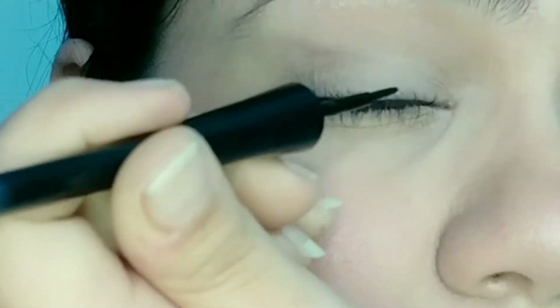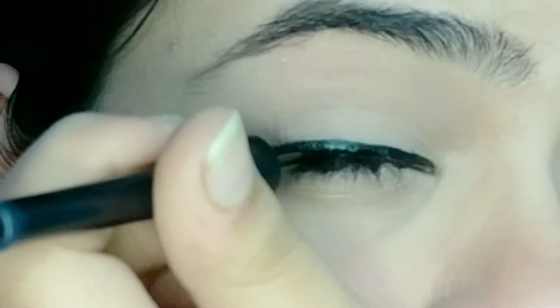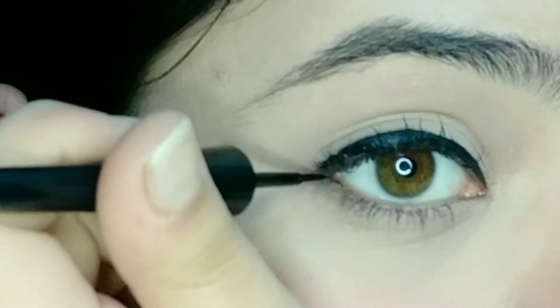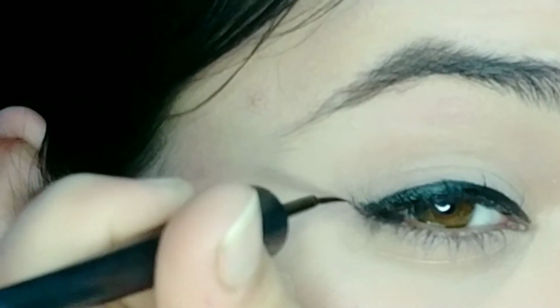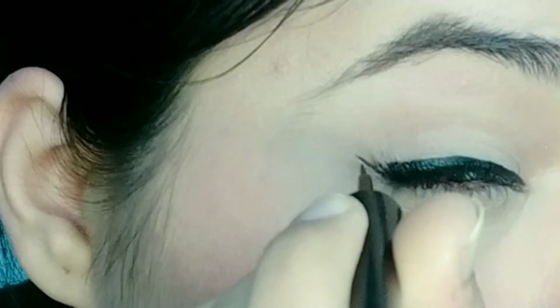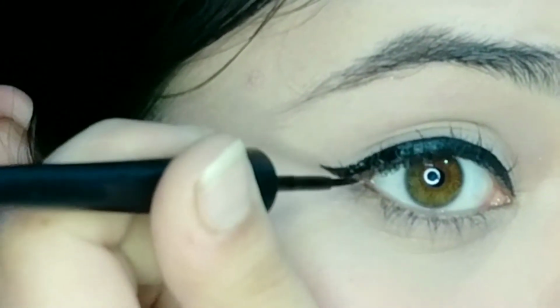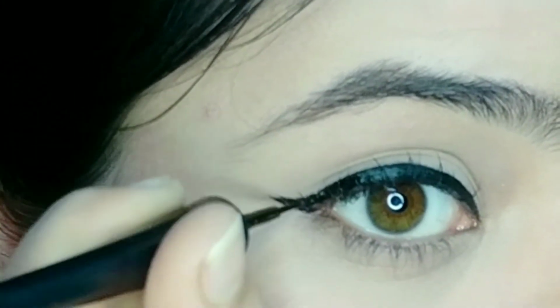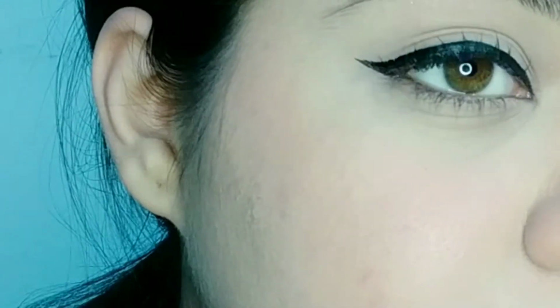Now the third eyeliner is the small wing eyeliner, which we are going to do on our left eye. Moving on to the fourth liner, which is the extended version of the small wing liner.